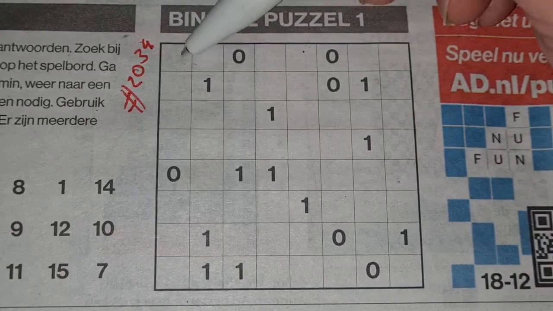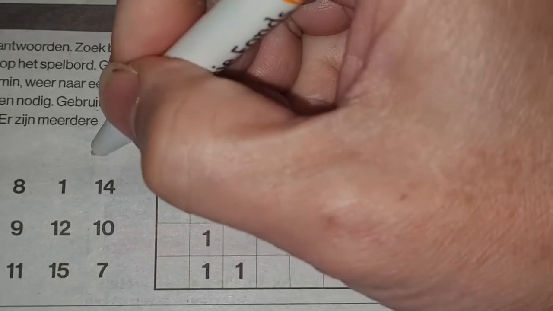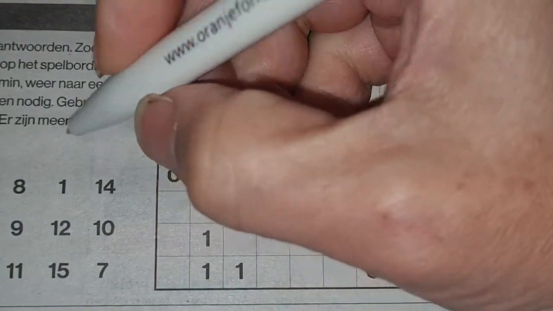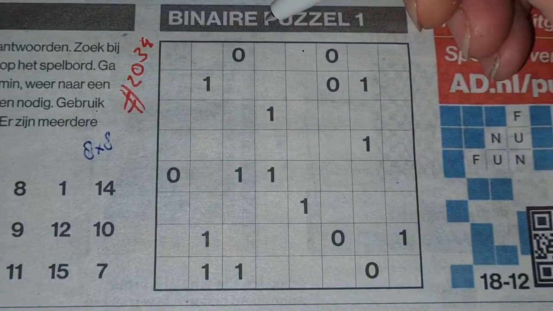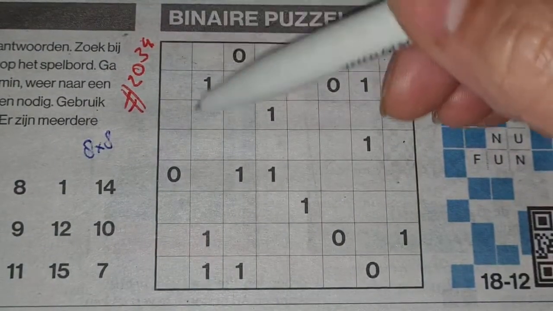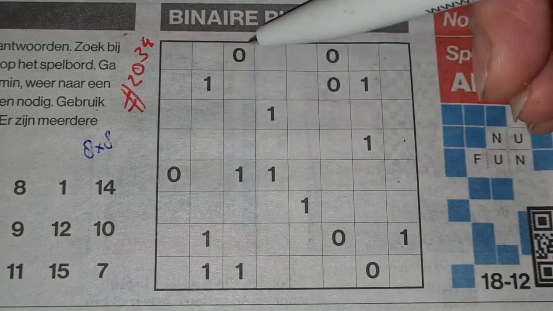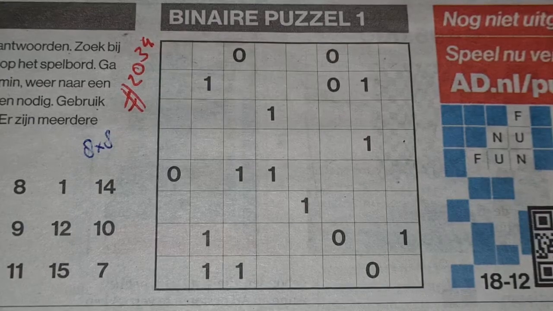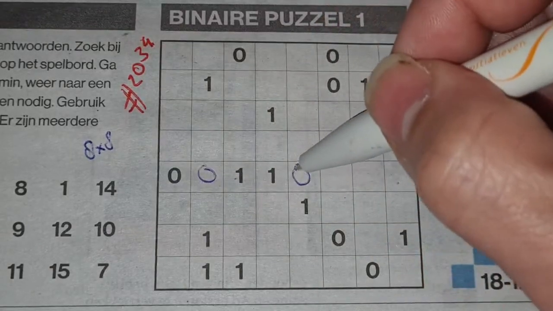Before I start, I count 1, 2, 3, 4, 5. What kind of binary puzzle is this one? It's an 8 by 8 binary puzzle. That means in a row or in a column there are always 4 ones and 4 O's. So let's get started. Number 1, here O, there no.